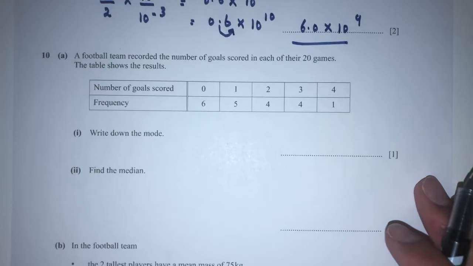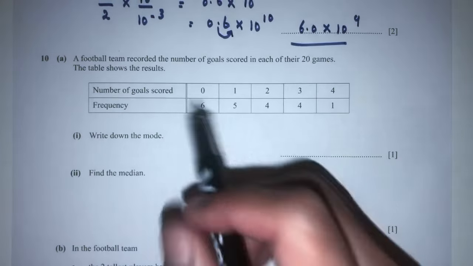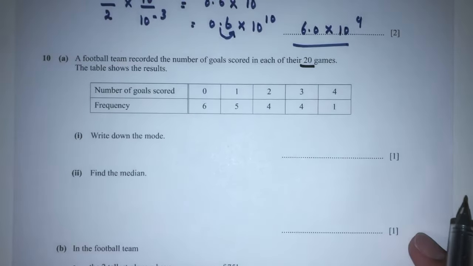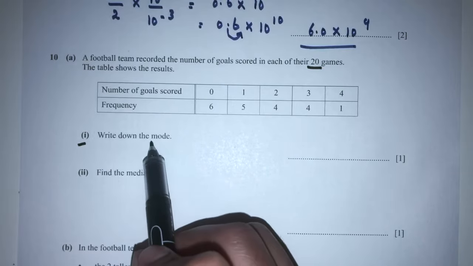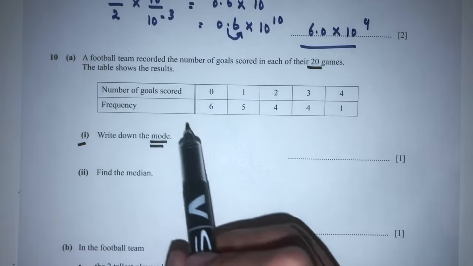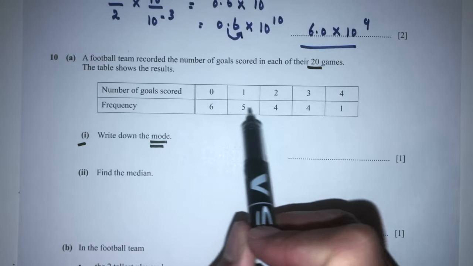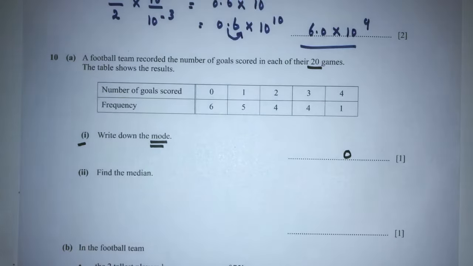Now for question 10, a football team, we have the number of goals of the 20 games. Okay, so we have this in the table here. Part 1, find the mode. The mode is equal to the number of goals where the frequency is maximum. If you look, where's the frequency maximum? It is right here. The number of goals will be 0.